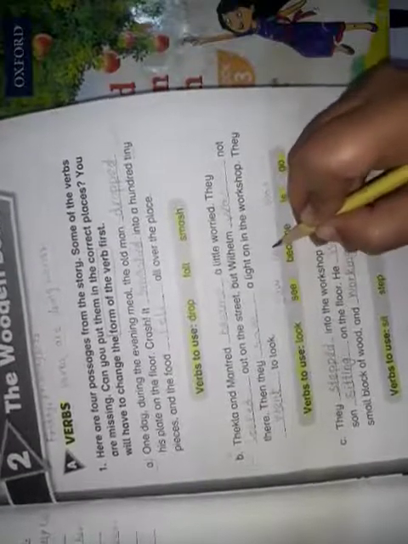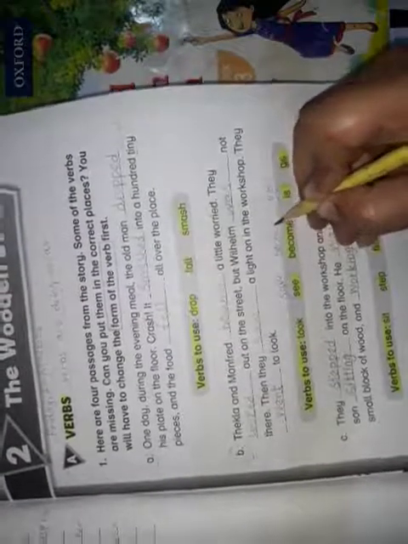Is, was, become, became, look, looked. Alright, go, went. You see? Then they saw a light in the workshop. They went to look. Alright, these are the verbs, but these are present, so we made the past first and then we filled up the blanks.